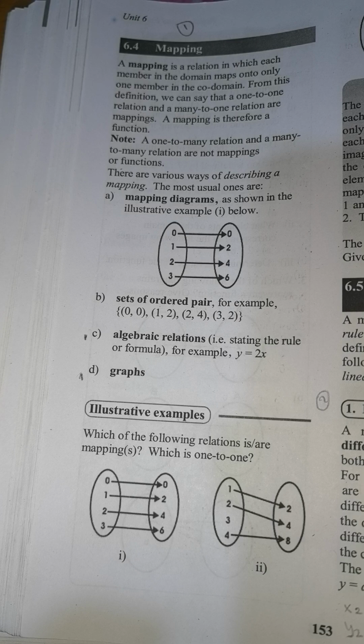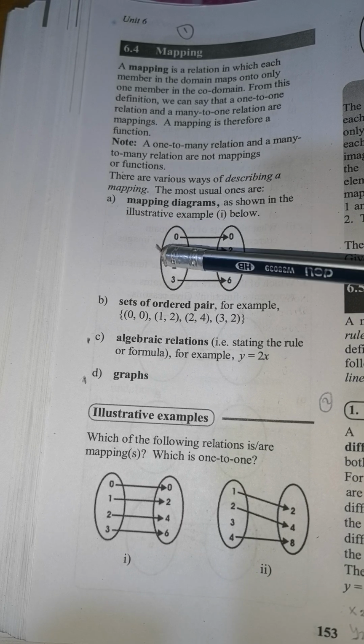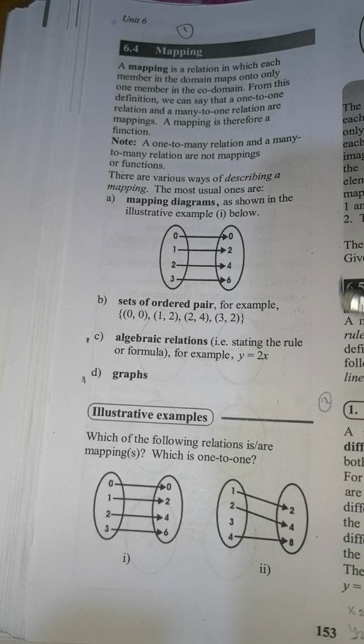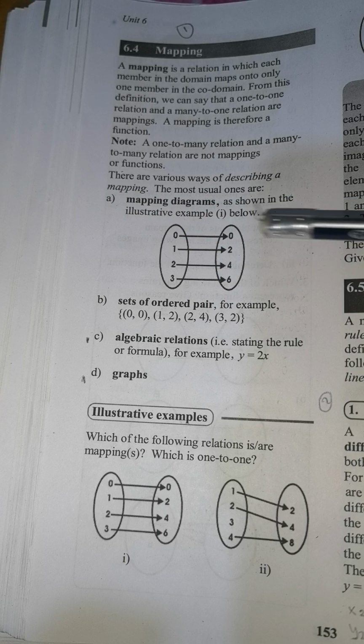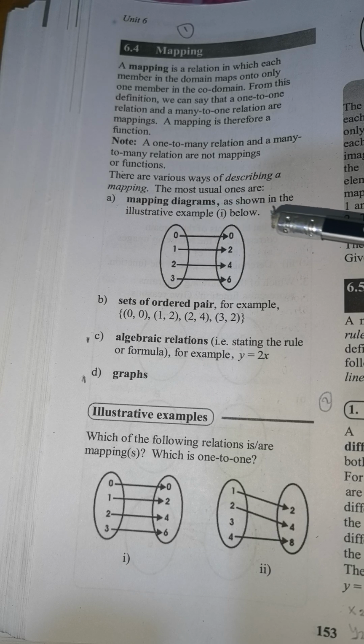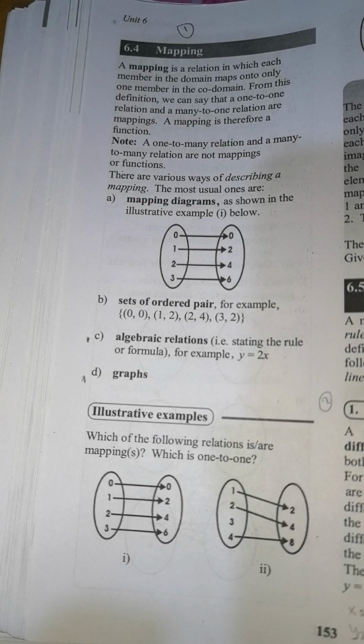Now let's look at the various ways of describing mapping. The first one, the simplest one, is mapping by diagrams. You have the x, or the domain elements, in one container, and then being mapped or linked onto another set of elements in another container called the codomain. Here you can see that one element maps onto one, one onto one. That's one thing.